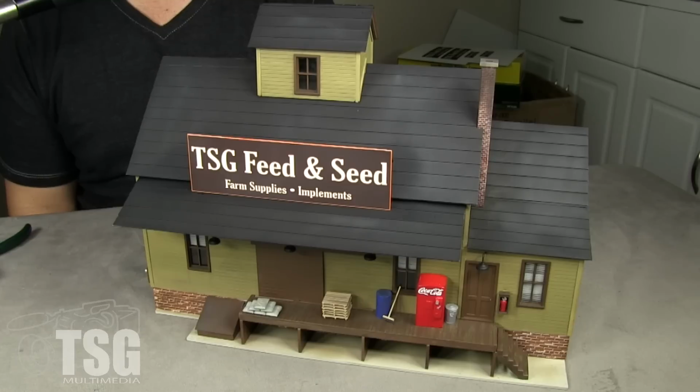So I guess normally we've been doing road tests for the locomotive and rolling stock, but that doesn't really work with the building. It would just sit there. Yeah, it's not very exciting.